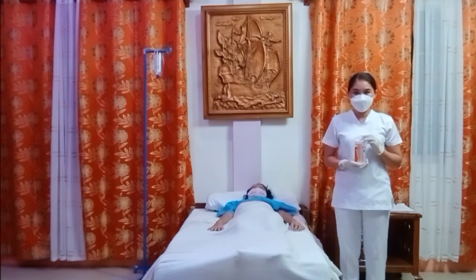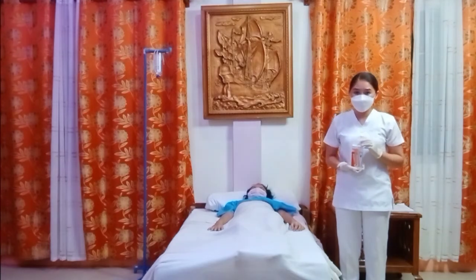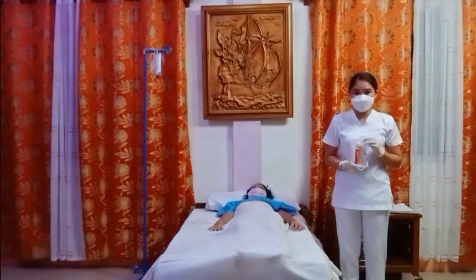And as for the axillary temperature reading, which I will be doing for this procedure, is to pat first the axilla dry if moist. This is because moisture can alter the temperature reading.